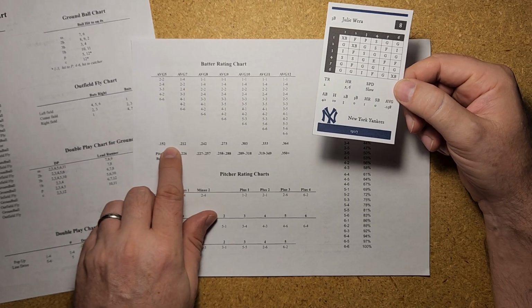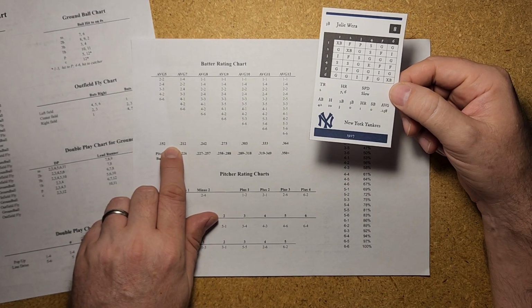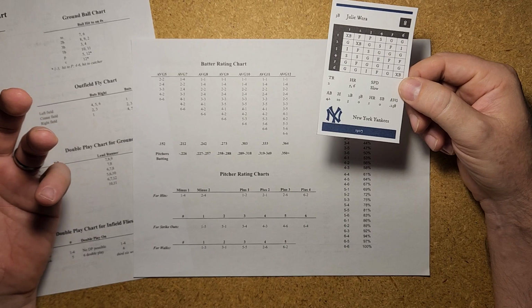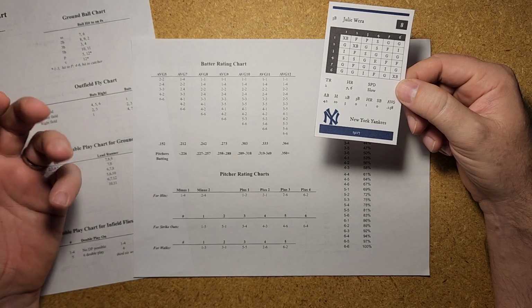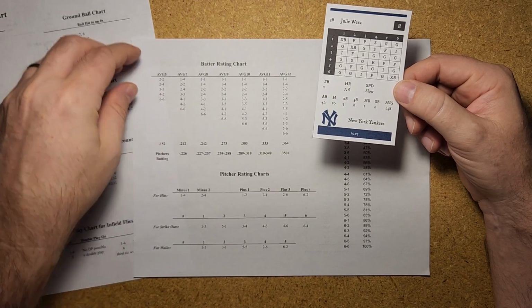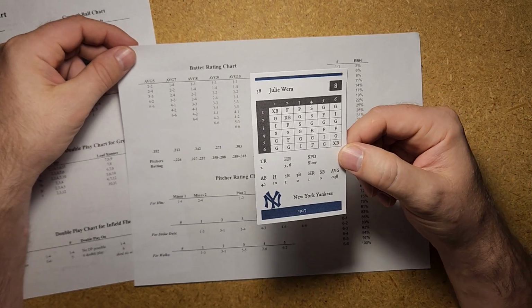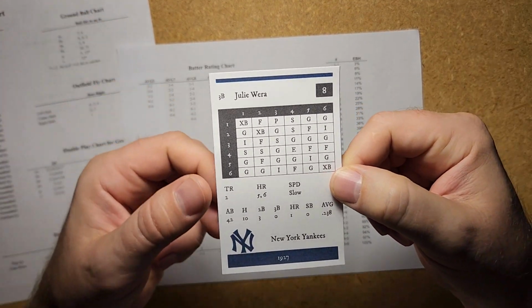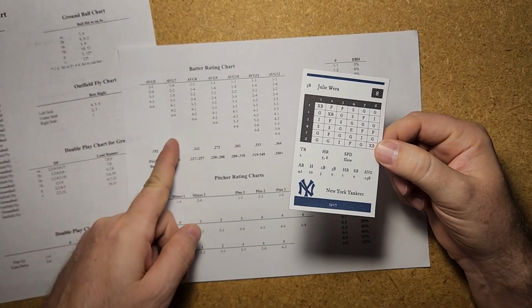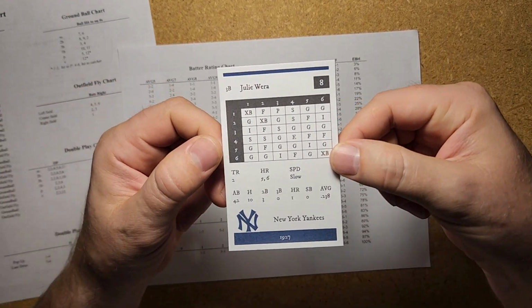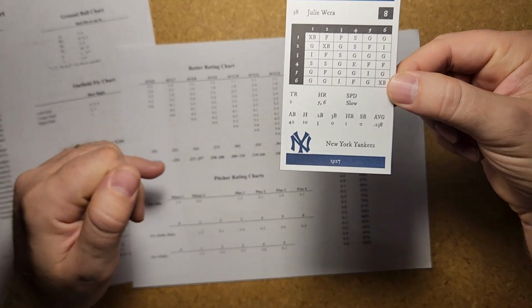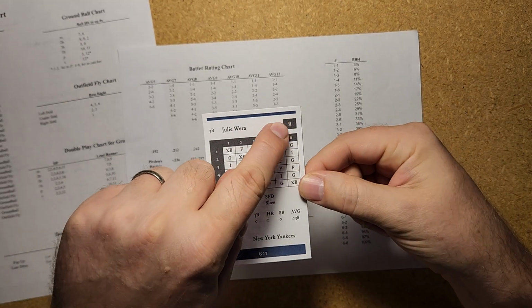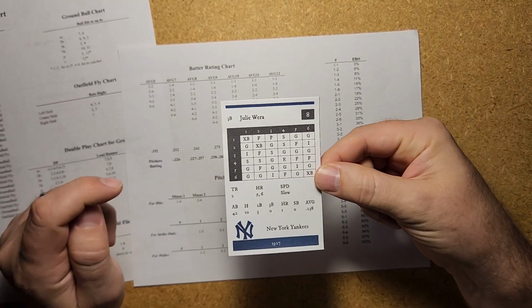So if he's a 175 or a 180 hitter, I might mark him as a 6 instead of a 5, which runs into some issues later on. But they're just things that I'll have to figure out. And maybe I can add an extra column in here for a 6. But basically, he's a 238, he's an 8. That's what kind of batter he is.